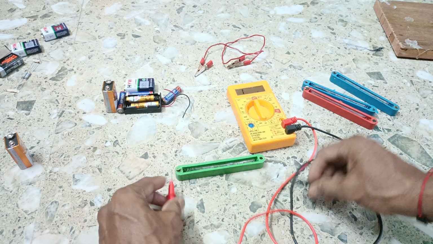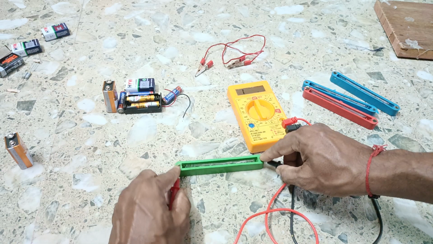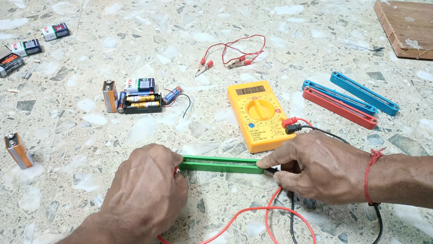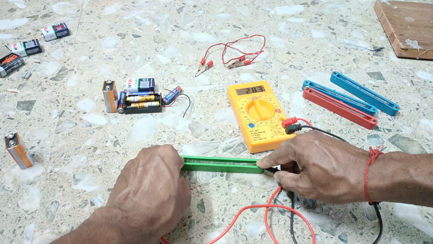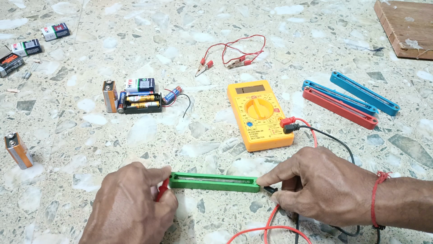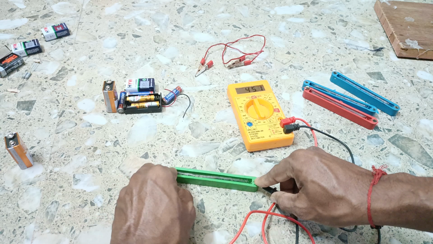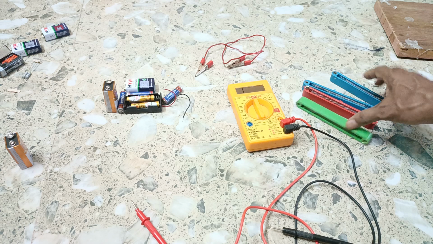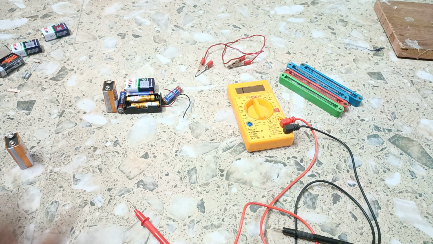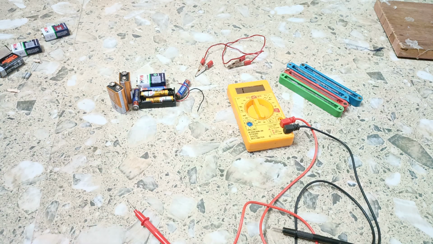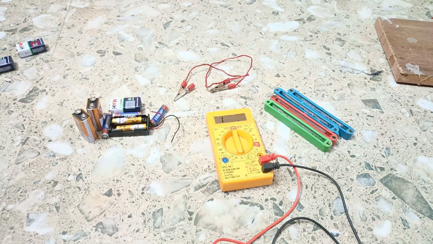If we want to check the resistance of this one, you will get a value of nearly 28.3 ohm. If we change the terminal, you will also get the same result. You can see that it is also 28.3 ohm, right? In this way you can check the value of resistance, you can change to measure the value of current, value of voltages, and also you can check current in this multimeter.